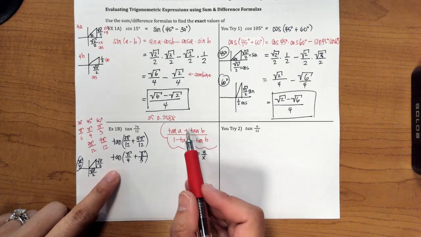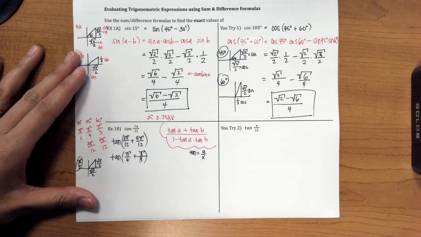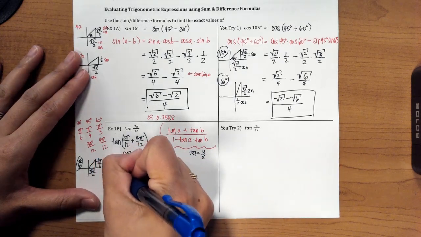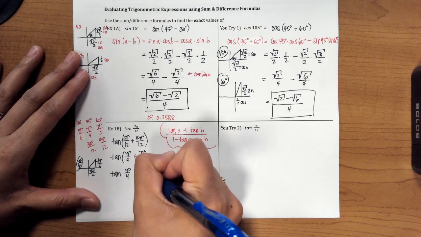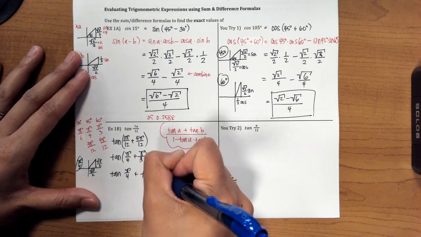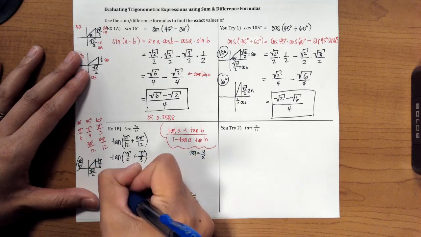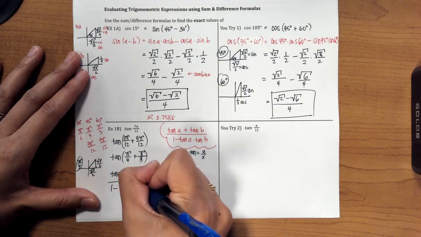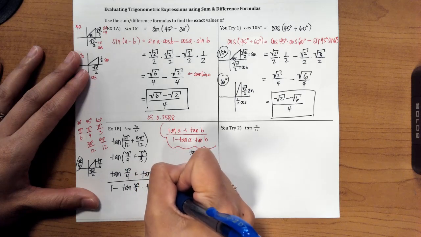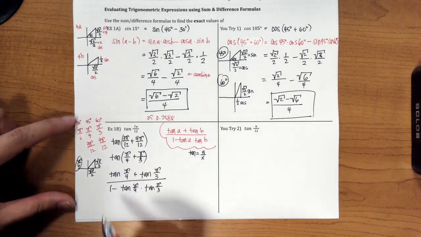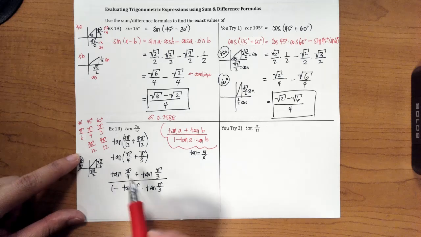Now we can just look here. I guess I should write it out, right? So I'm going to have tangent of A, which is pi over 4, plus tangent of B, which is pi over 3, all over 1 minus tangent of pi over 4 times tangent of pi over 3. Okay. So tangent of pi over 4, we said, was y over x, which is just 1.